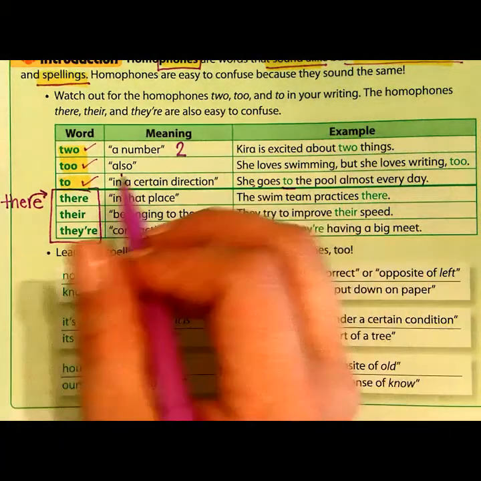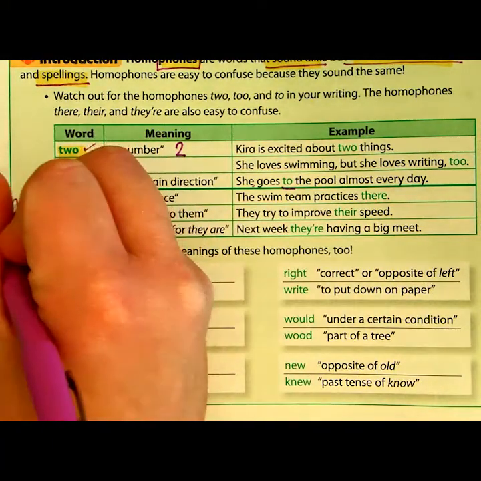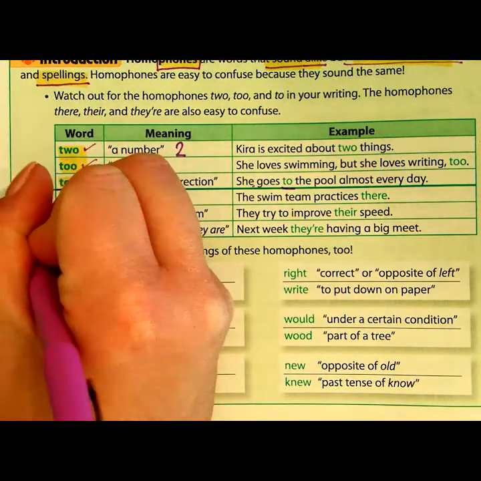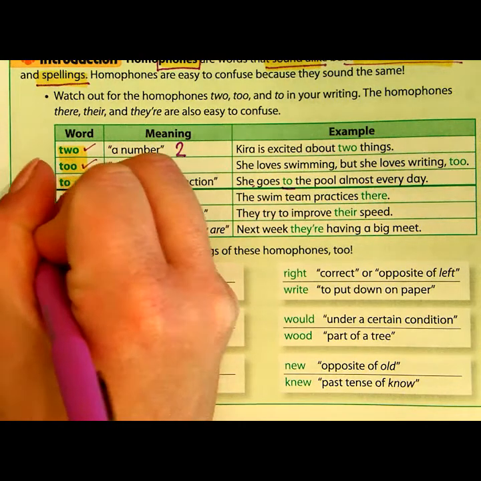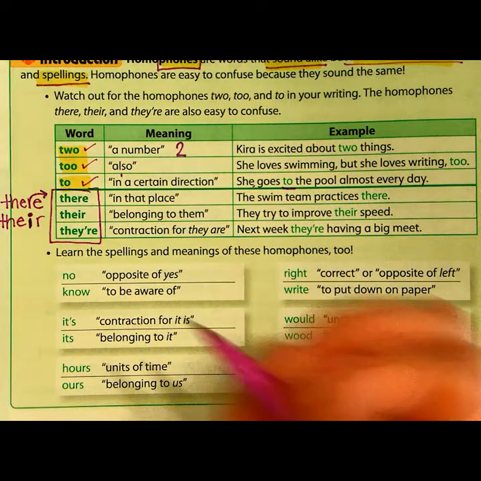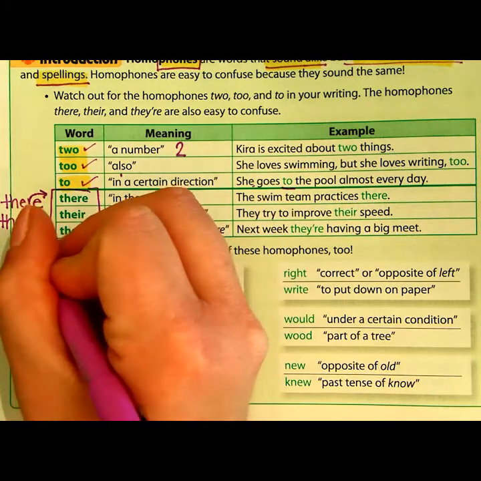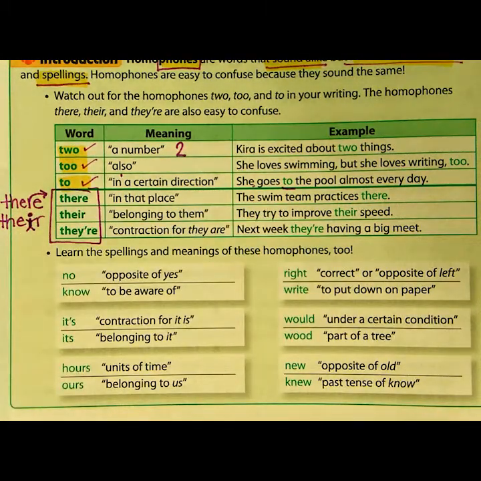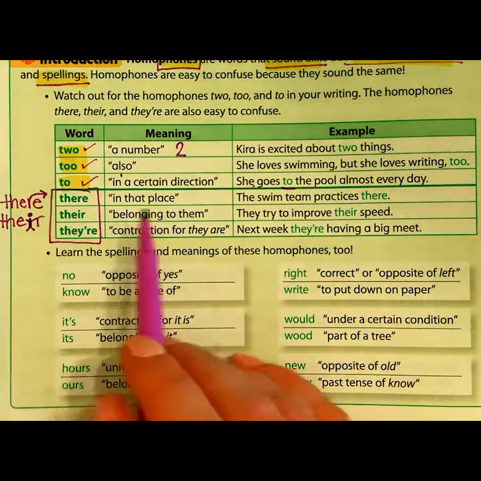And then the word their, right here, I tell students to think of the I in their almost like a little person.